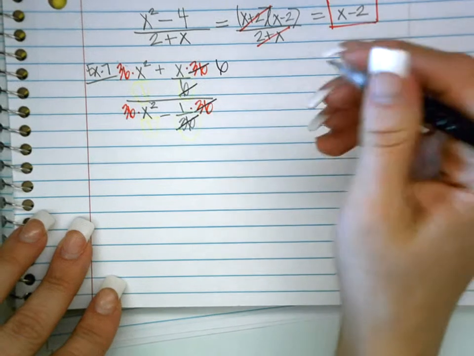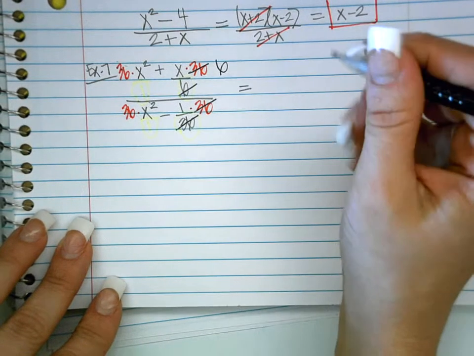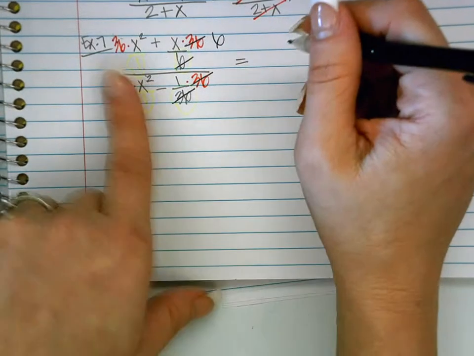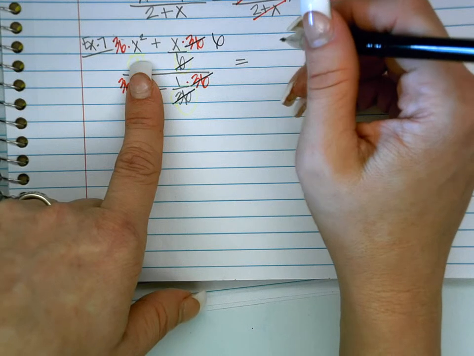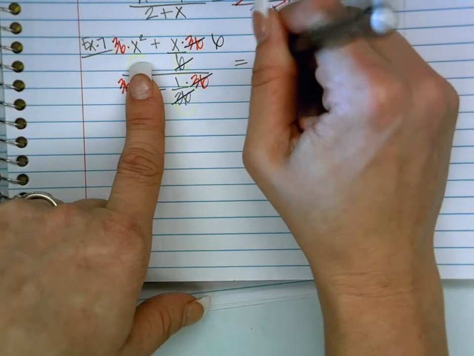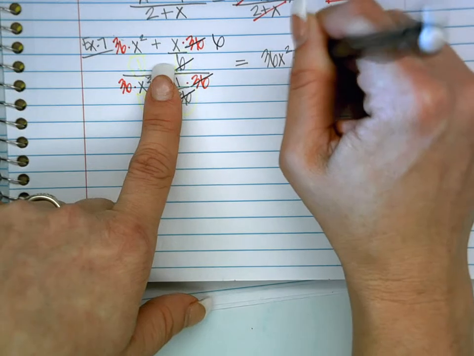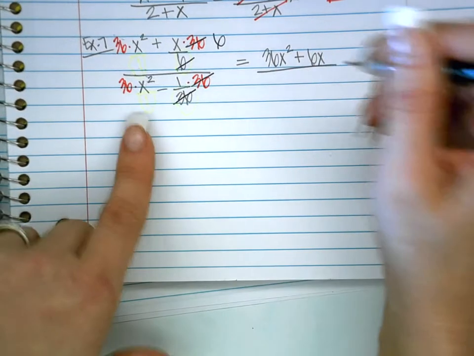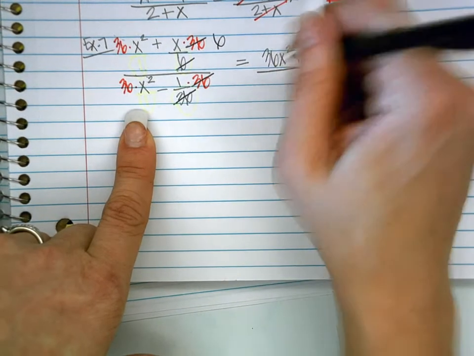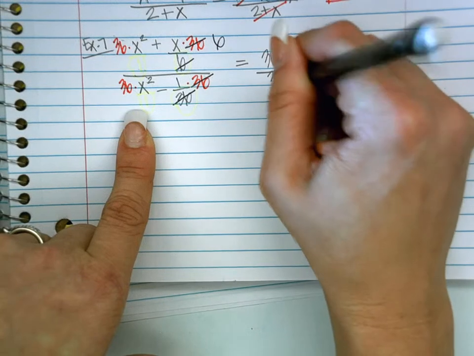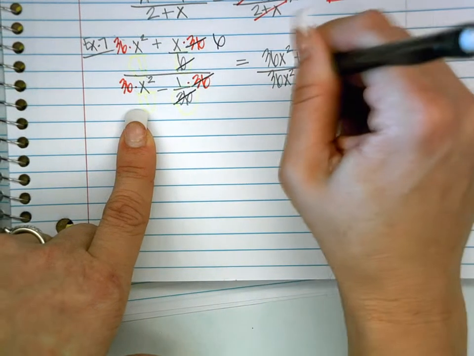Then multiply by what's left. So what's left for this first part of the fraction? 36x squared plus what? 6x over 36x squared minus 1.